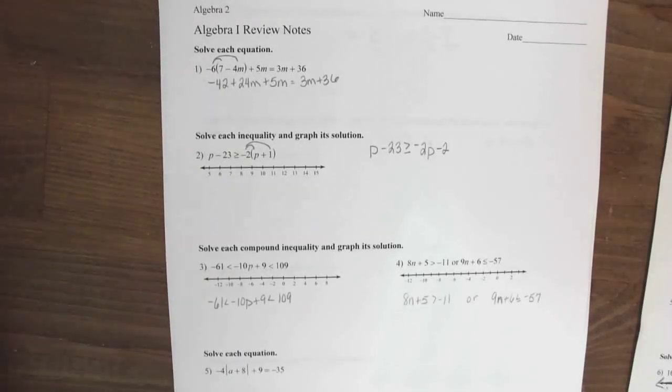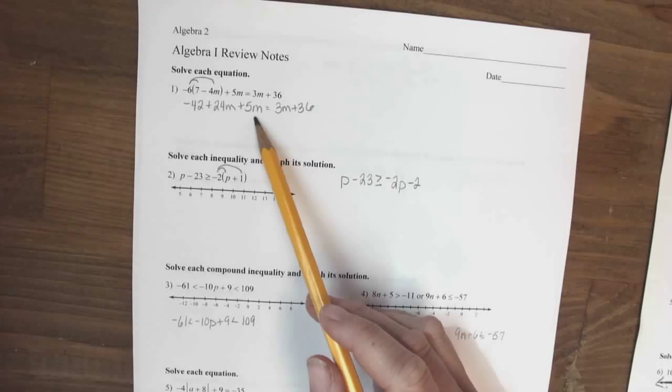Welcome to Algebra 2. Our first unit is actually just going to be a quick checkup to make sure that you remember a lot of your Algebra 1 skills, and then we'll have a little assessment at the end and then start with our new material. So first, let's just make sure you can solve equations.